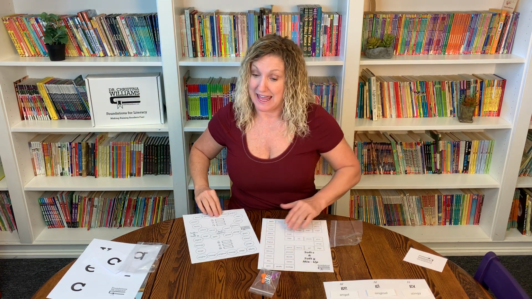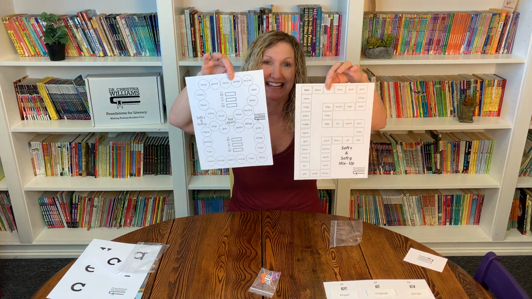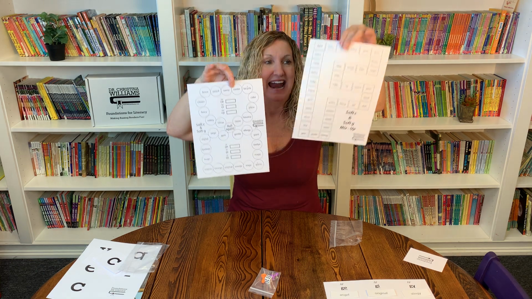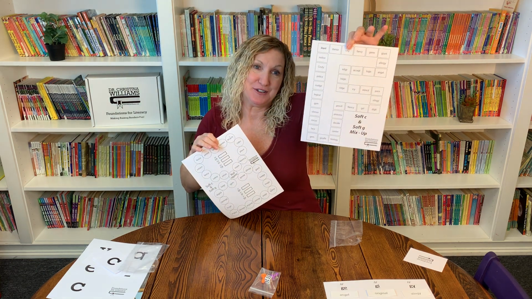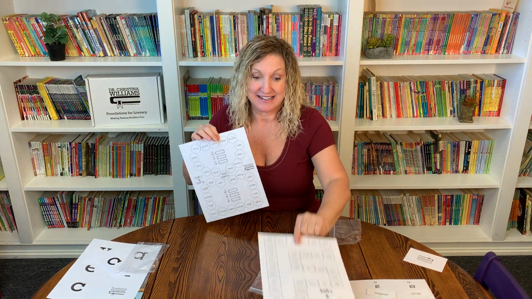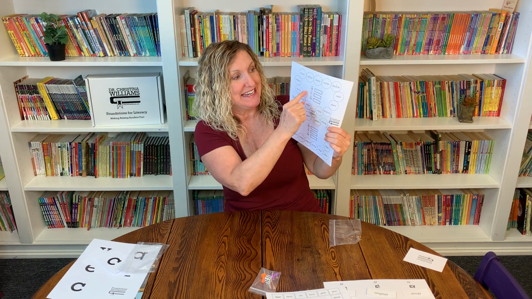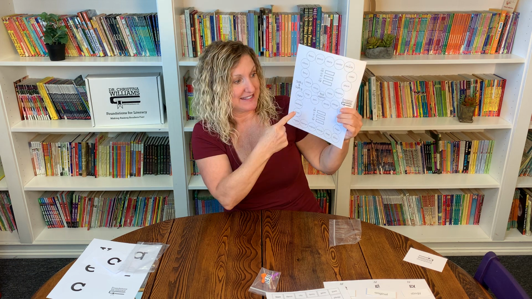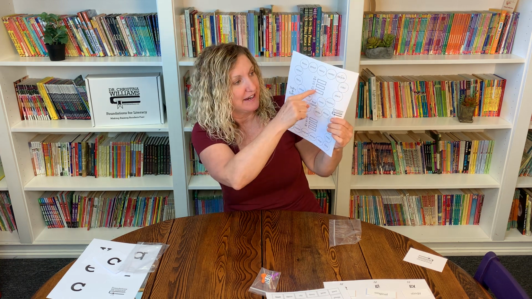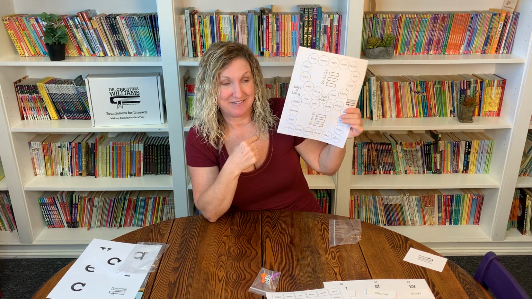We have two game boards that have both the C-E, C-I, and C-Y, and the G-E, G-I, and G-Y. And in this one, you play just like you normally do. You roll the die, move the correct number of spaces, decode the word, and you've got it. This one's a little different because you can use three colors of crayons, one for each spelling, like maybe C-E and G-E have the same color, and C-I and G-I have the same color, and C-Y and G-Y have the same color.